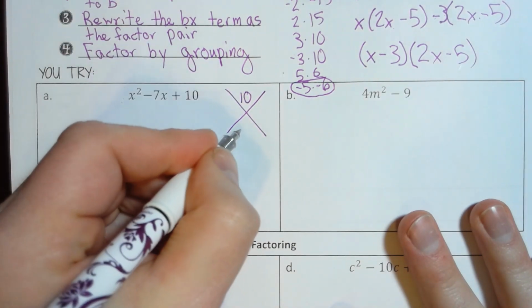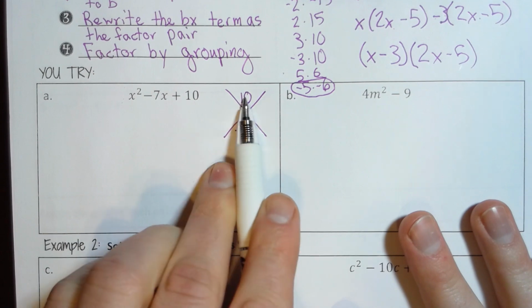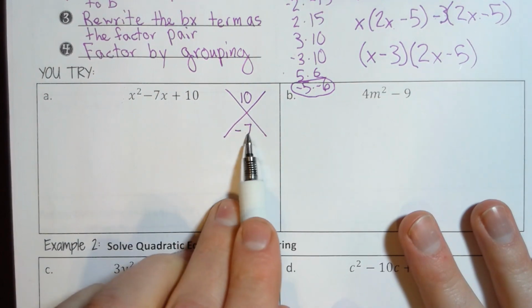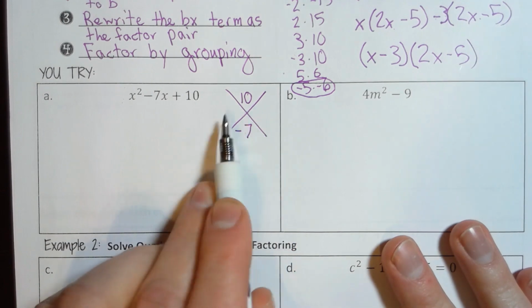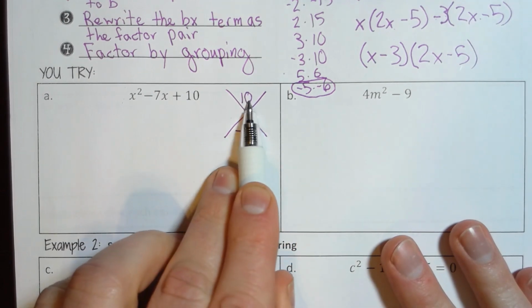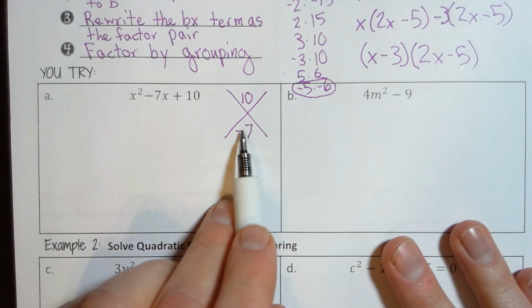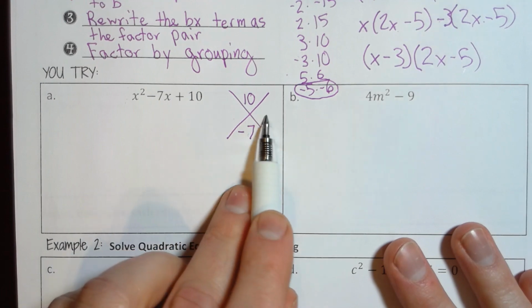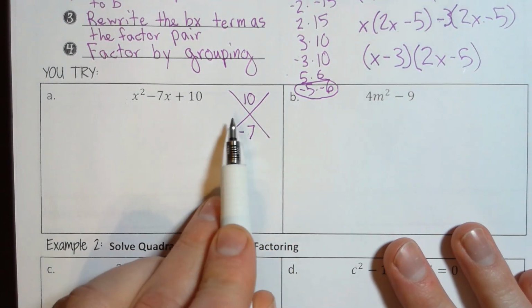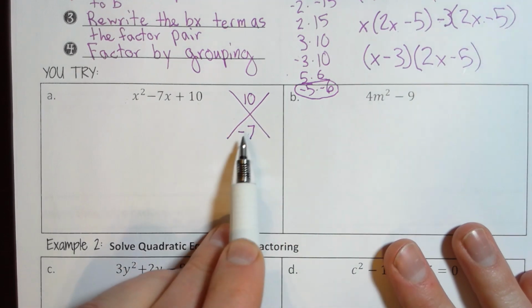B is negative 7. So what times what gives me 10, but adds to negative 7? I'm guessing that these are both going to be negatives, since a negative times a negative equals a positive, but a negative plus a negative equals a negative. But if you just start thinking, 1 times 10 is 10. Well, 11's not right. Negative 1 times negative 10, negative 11's not right.